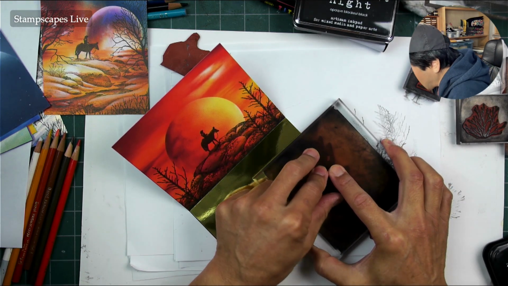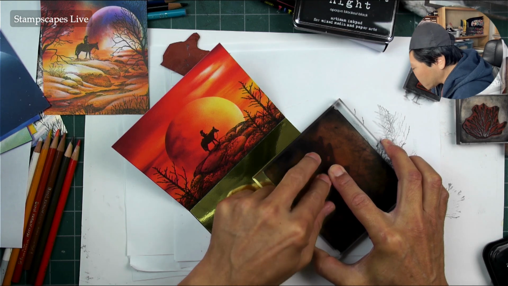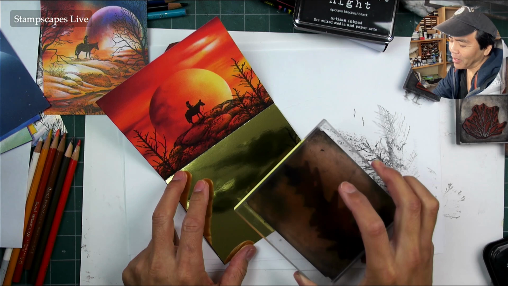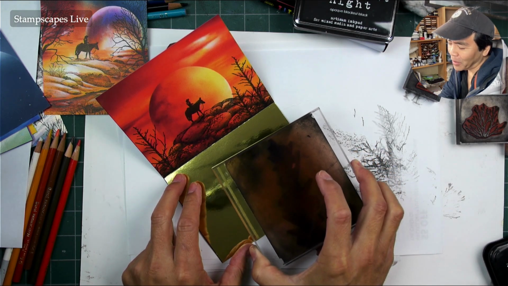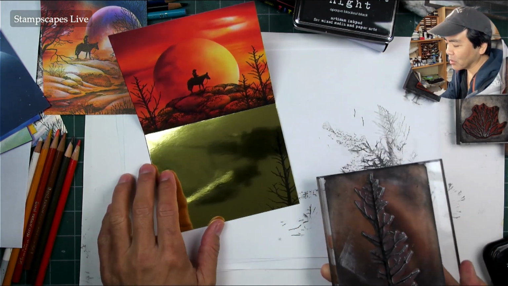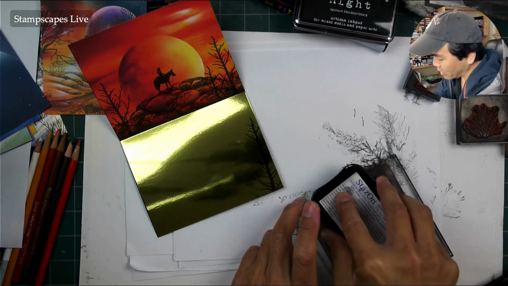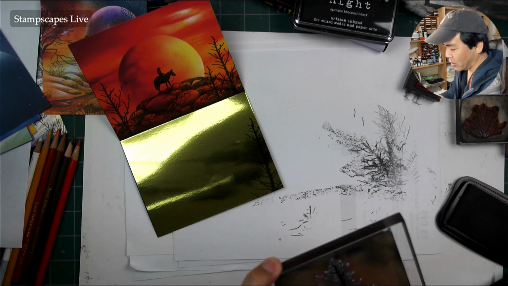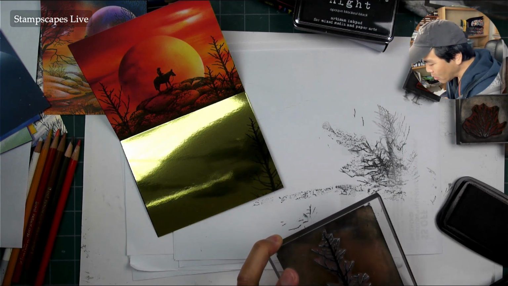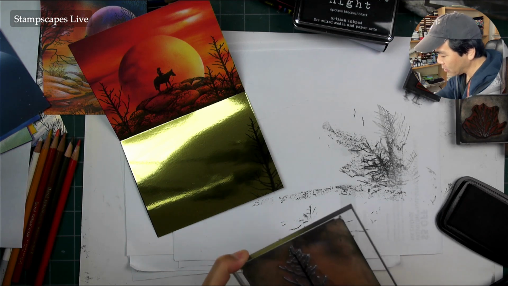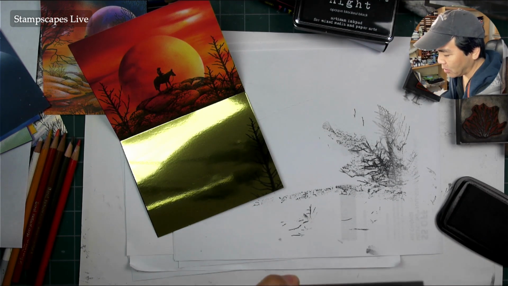Okay, now, if you're using StazOn on this foil, any type of non-porous surface, when you're stamping out, it's easy to kind of skew it a little bit because it's a little bit slippery, so watch that you don't move your image. I got my image a little bit crooked here, which is fine.